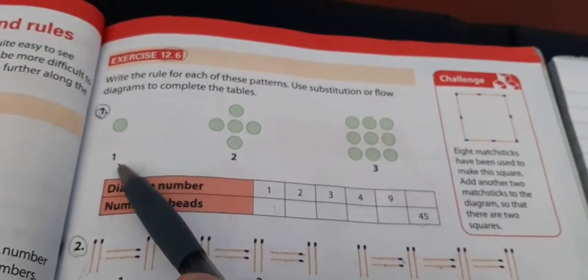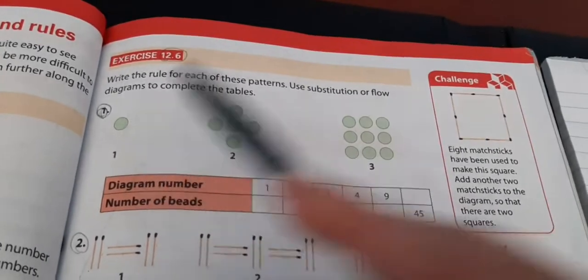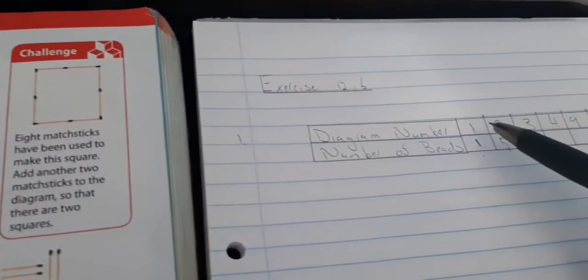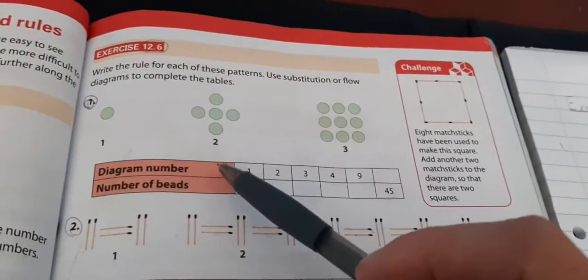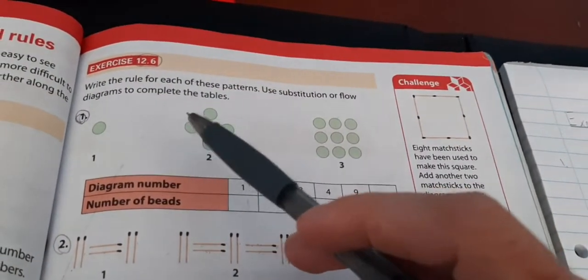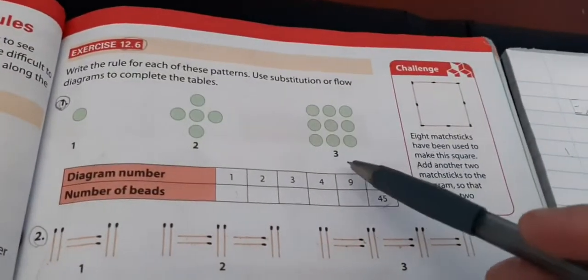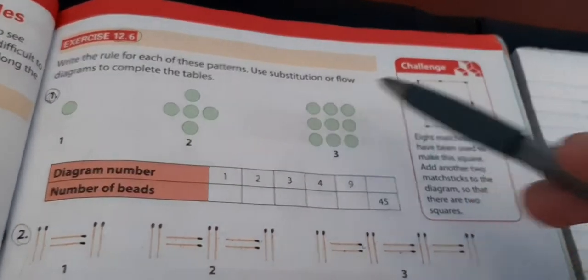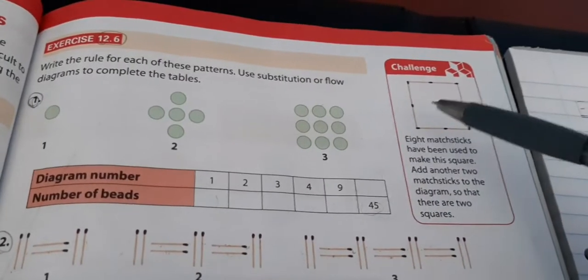Let's have a look. Diagram number one had how many beads? Only 1. I've put that in. Sorry, I'm working through the camera, so it might be a bit weird. Diagram number 2 had how many? 1, 2, 3, 4, 5. Let's see if I got that. Yes, I've got 5. Diagram number 3 had 3, 6, 9 beads. Did I put that in? Yes, I've put that in. Is there a diagram number 4? No, that's where it stopped.